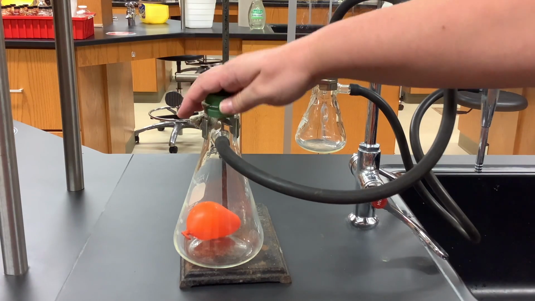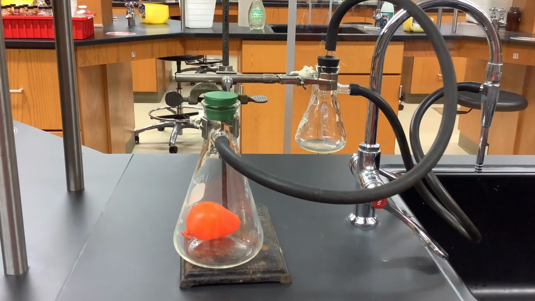So when I turn the water on, we're going to observe the volume of that orange balloon. You're going to be looking to see if the volume increases, if it is expanding and getting bigger, or to see if the volume decreases. What I'm doing is decreasing the pressure. I am turning on a vacuum aspirator that will lower the pressure. So we're going to observe the volume change at a lower pressure.